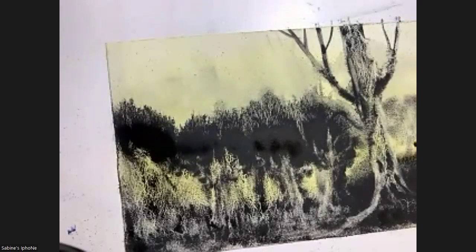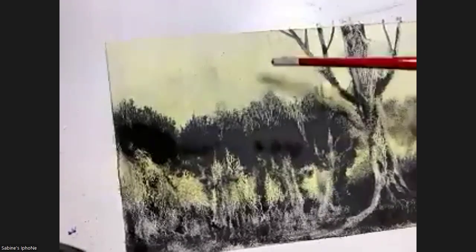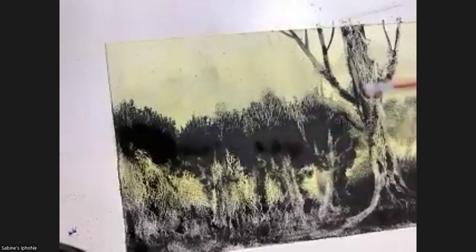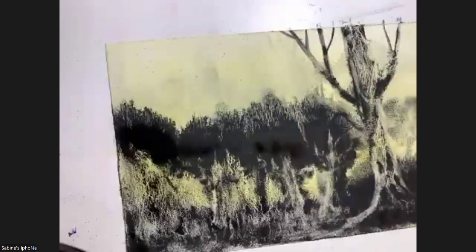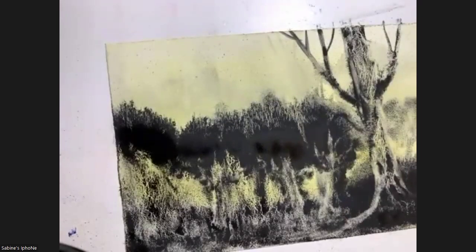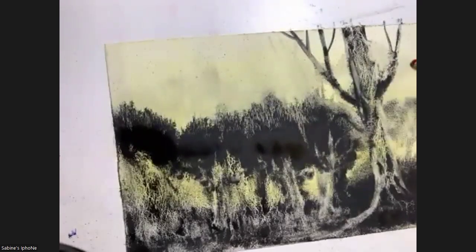I take just yellow on the first layer, mixed with quinacridone gold and aureolin, and then you must dry it.